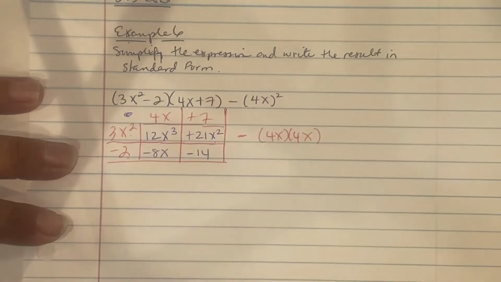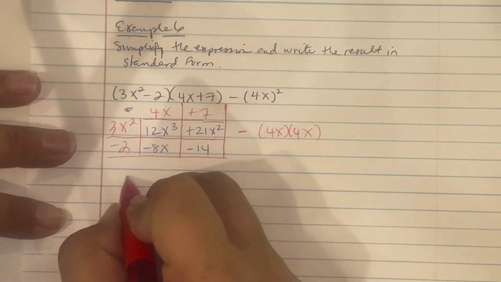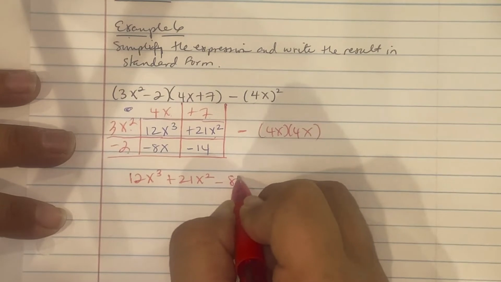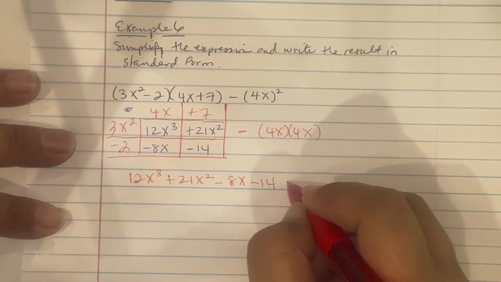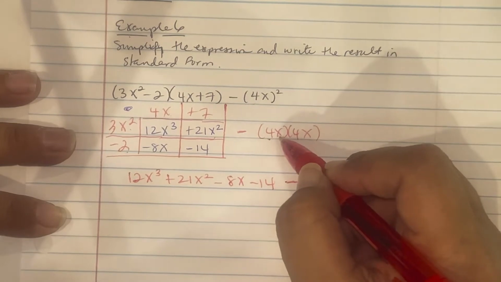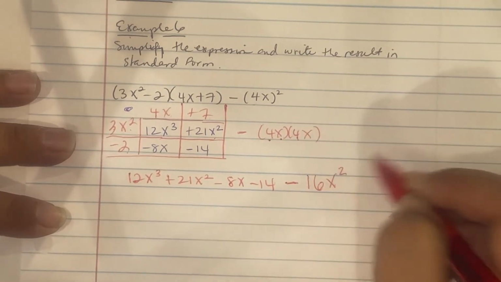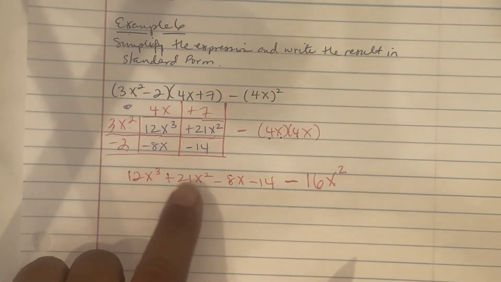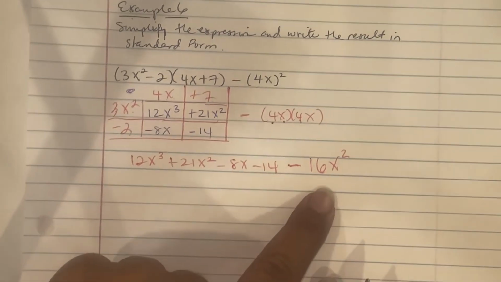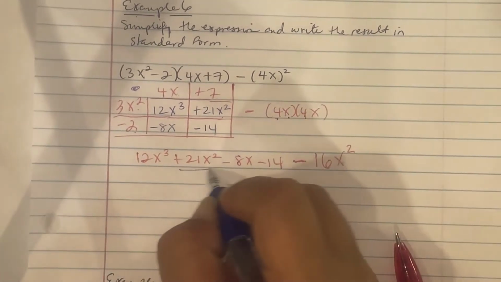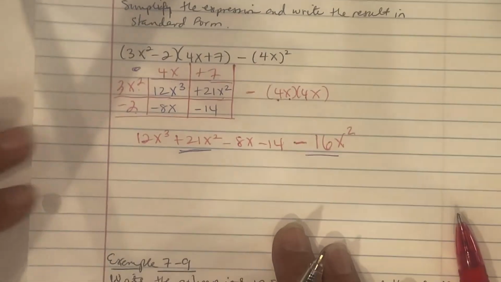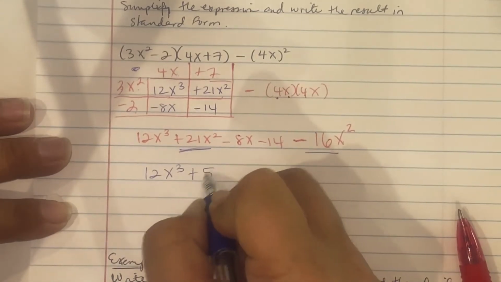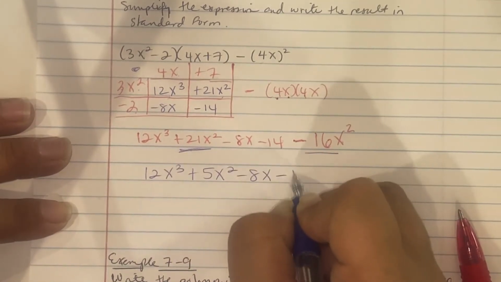So now we see 12x cubed plus 21x squared minus 8x minus 14, minus sign. 4x times 4x, that is 16x squared. So on the first section, none of them combine because we have power of 3, power of 2, power of 1, plain number. But now I'm subtracting 16x squared. So the 21 and the negative 16 are the only two combining. So we end up with 12x cubed, had 21 but spent 16, I have 5x squared, negative 8x, negative 14. For final answer.